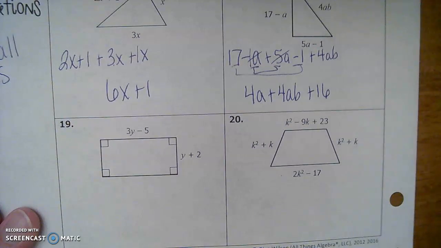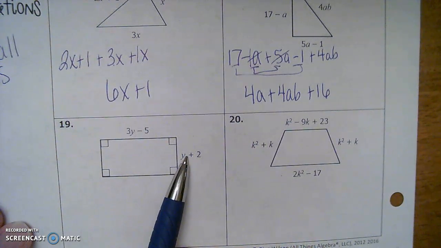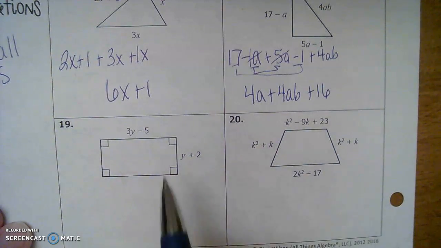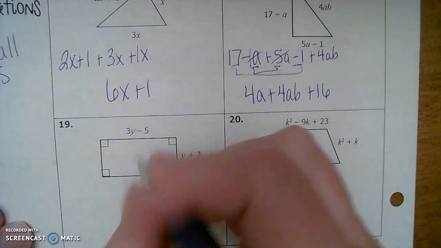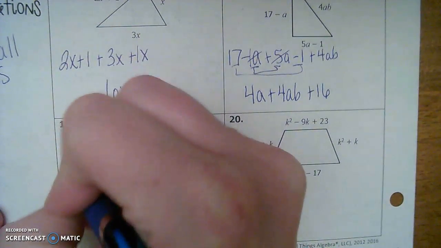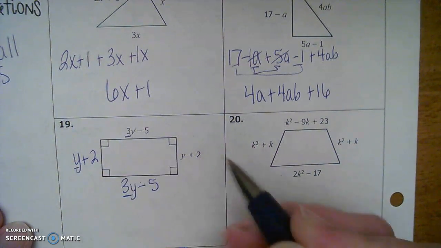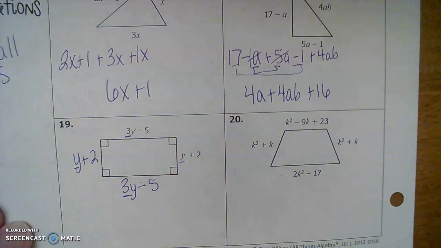Now, this one will catch us off guard because they only have 2. Here, you have to remember that with rectangles, opposite sides are the same. So we need to fill in 3y minus 5 and y plus 2. I'm going to show you real quick how for these, it's kind of easy just to go right around 3, 4, 5, 6, 7, 8.